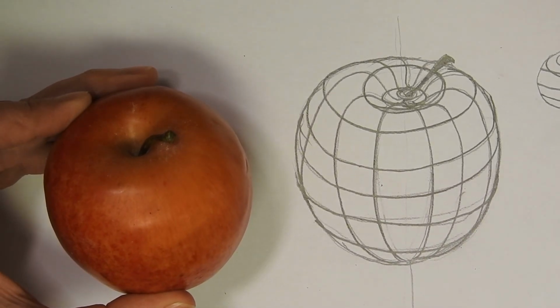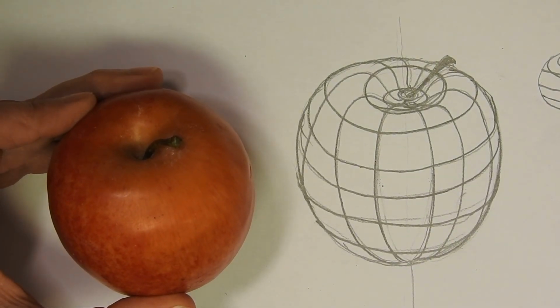And there you have a cross contour drawing of an apple.